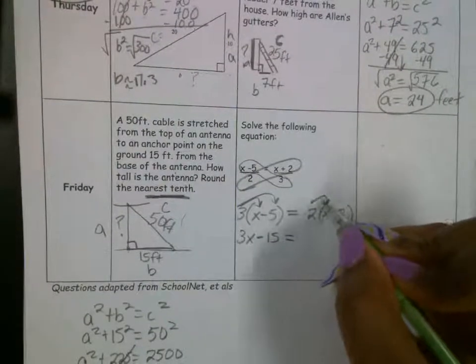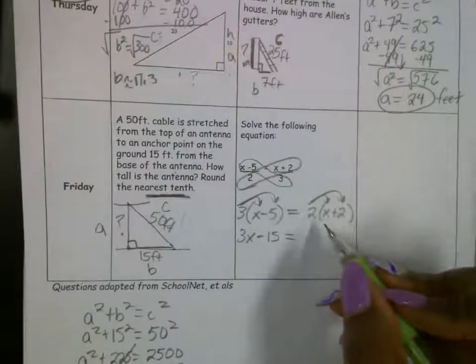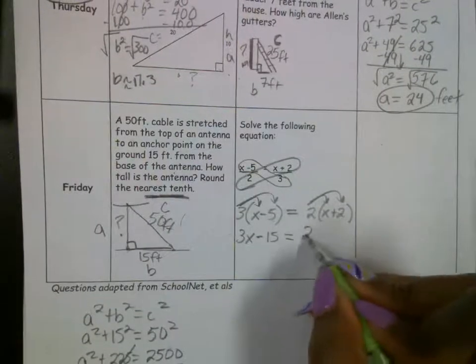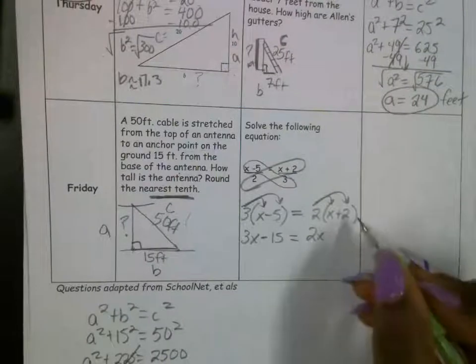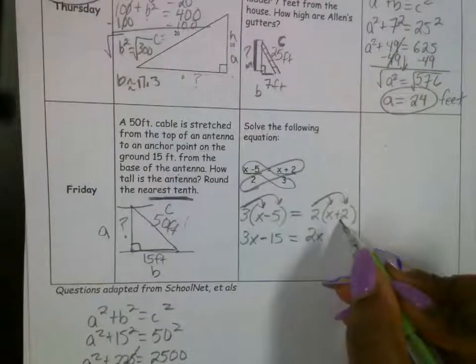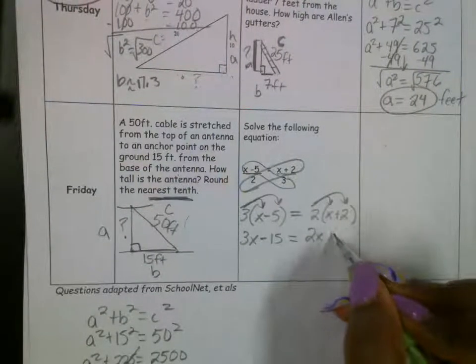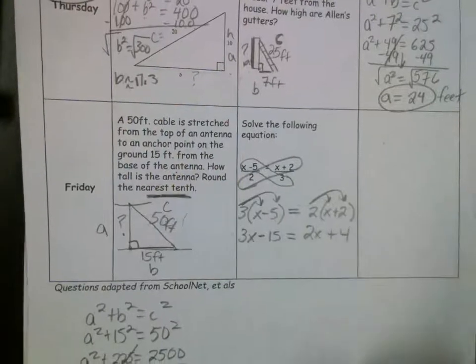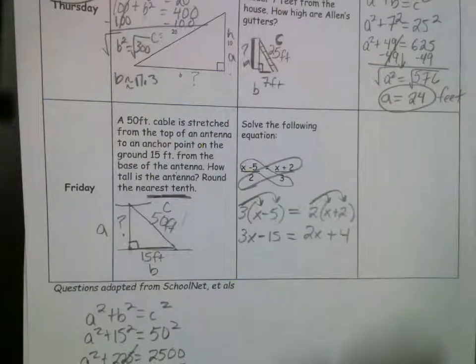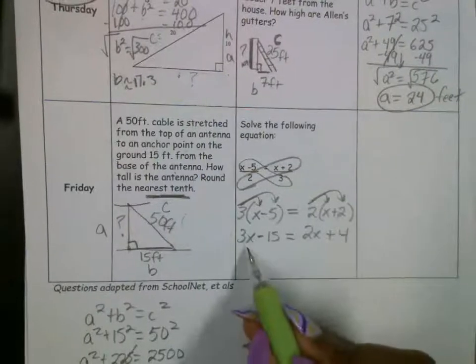Now we're going to distribute the 2. What is 2 times x? 2x. What is 2 times a positive 2? 4. All right. The next step is to combine like terms on each side.